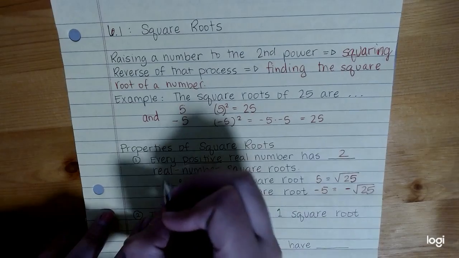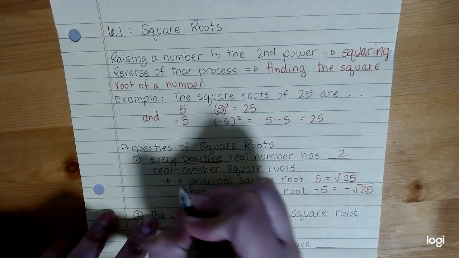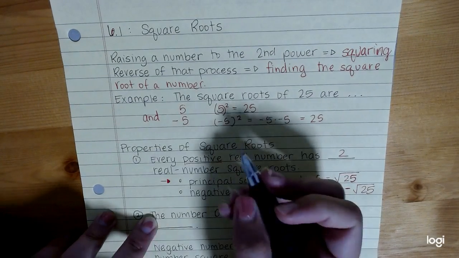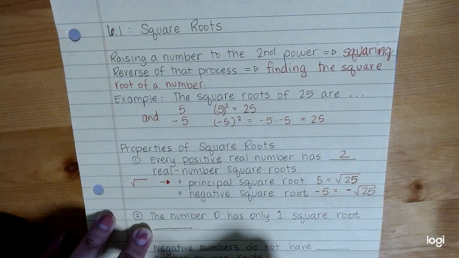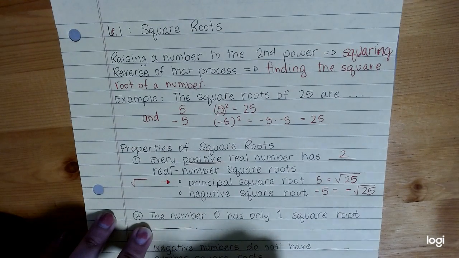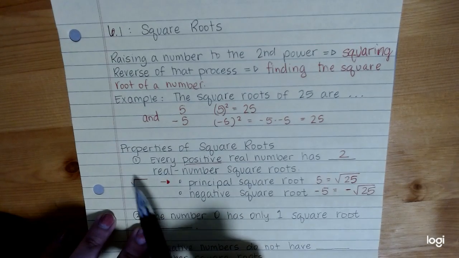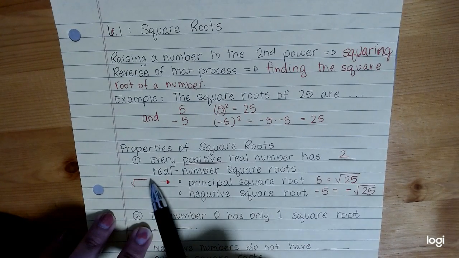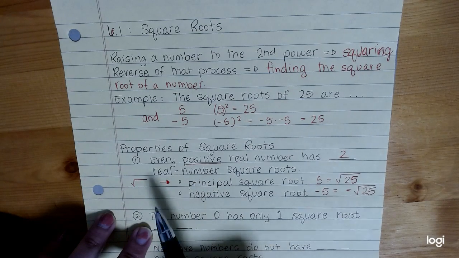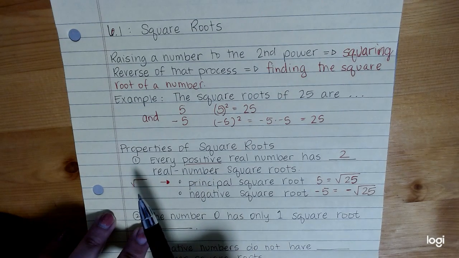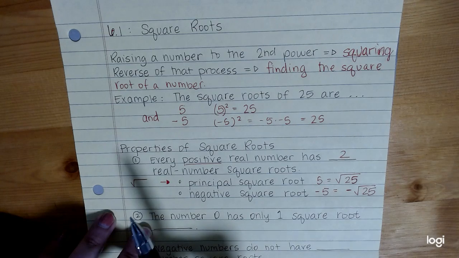So we have a principal square root and a negative square root. Keep in mind that the principal square root is always what the plain square root symbol is after. Whenever you use the square root symbol on your calculator, you are telling your calculator to look for the non-negative square root.